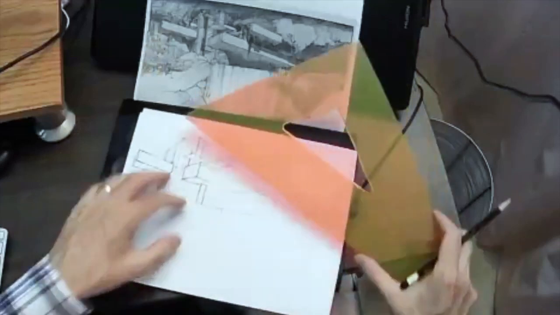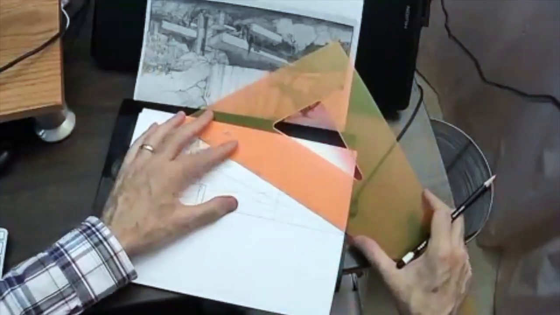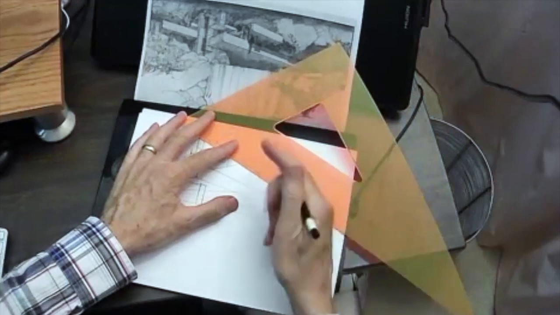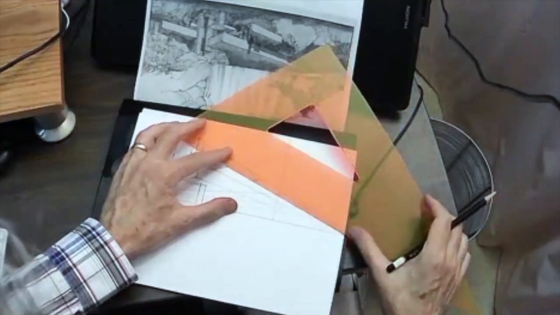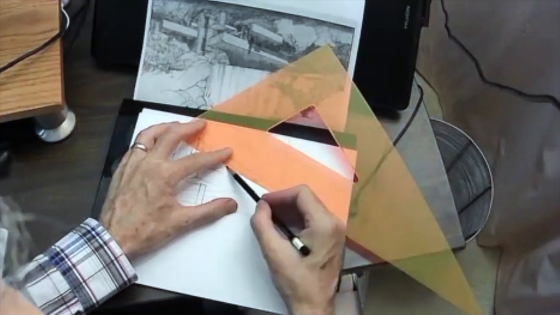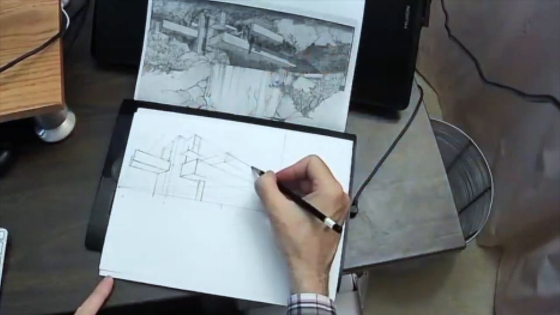Okay, and then I'll just cut it back. Cut it back again, bottom, front. And then relative proportions, we're going to say something like so.